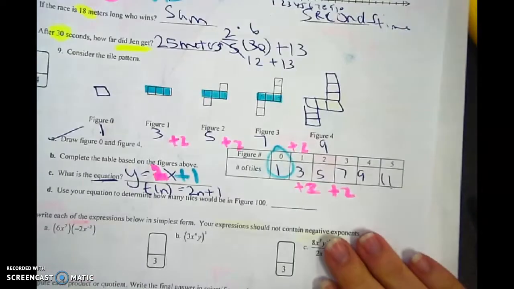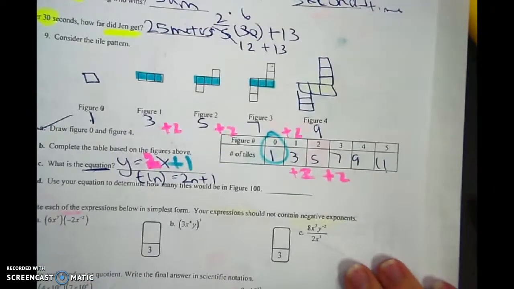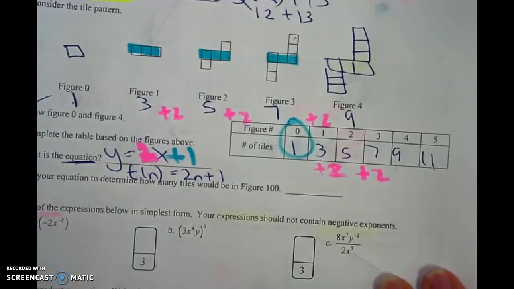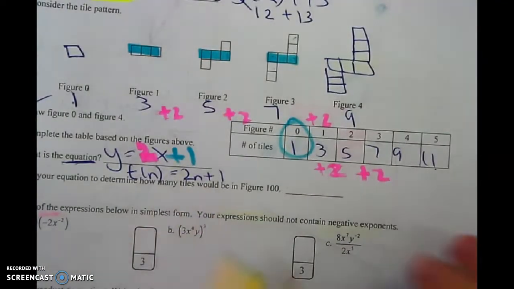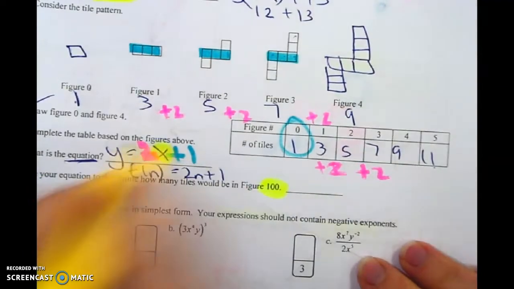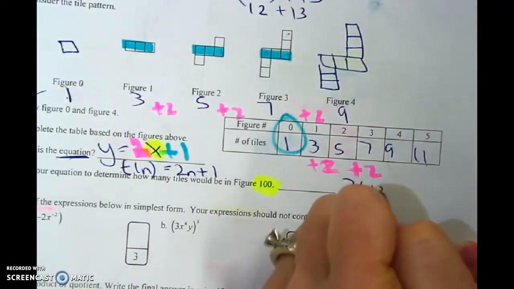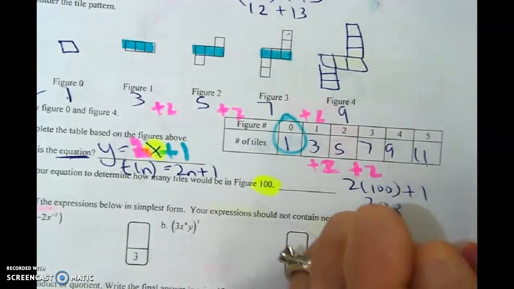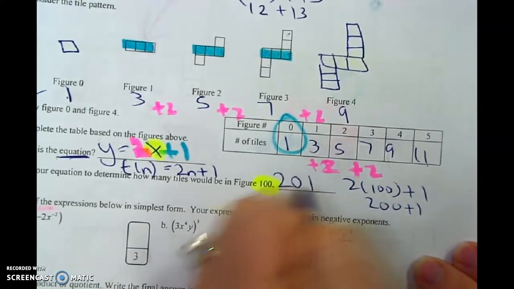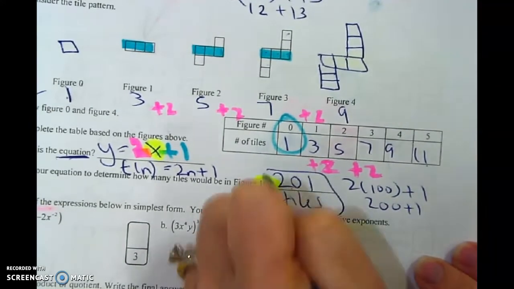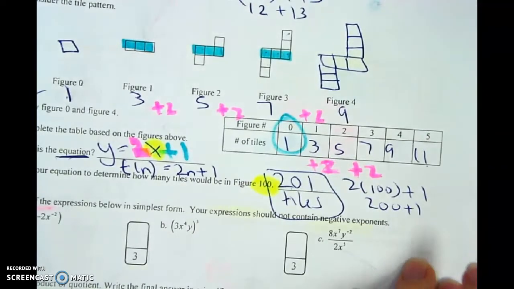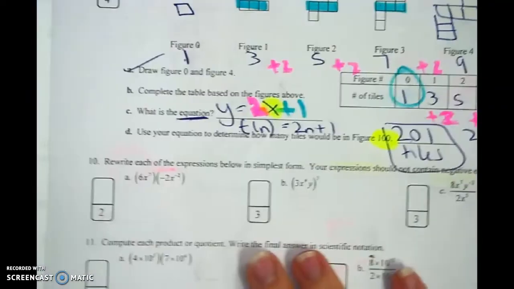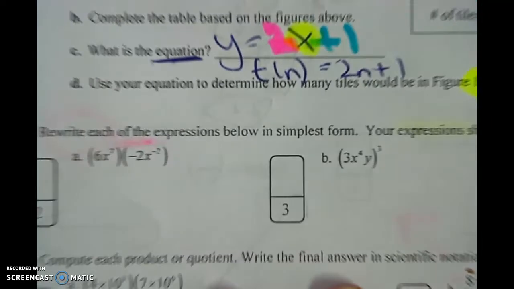It just matters if they gave you t of n, which they didn't, so either way works. Figure 100, so I'm going to take 100, I'm going to plug it in. 2 times 100 plus 1, 201 tiles. Okay. All right, this is more of what we did in last chapter, so let's do it again.